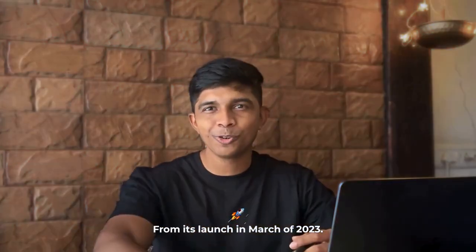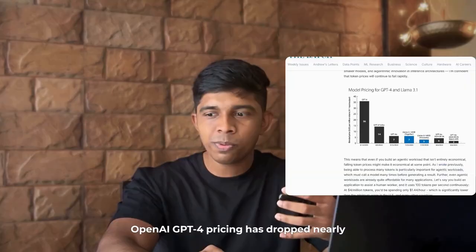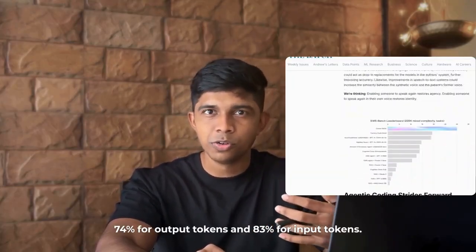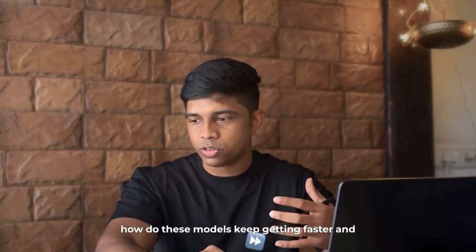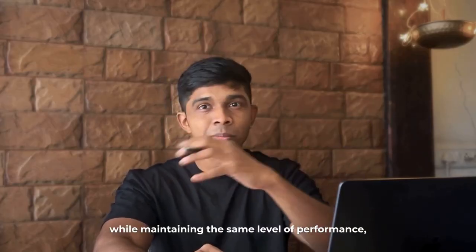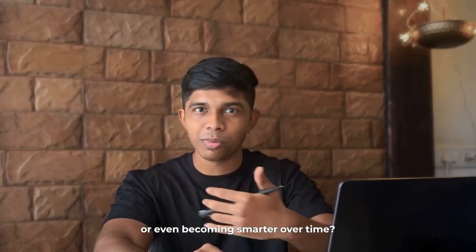From its launch in March of 2023, OpenAI GPT-4's pricing has dropped nearly 74% for output tokens and 83% for input tokens. And now that raises an interesting question. How do these models keep getting faster and cheaper and smaller while maintaining the same level of performance or even becoming smarter over time? How does that happen?